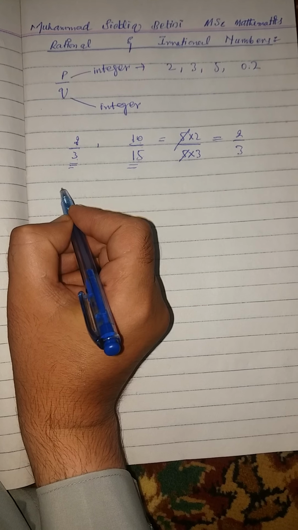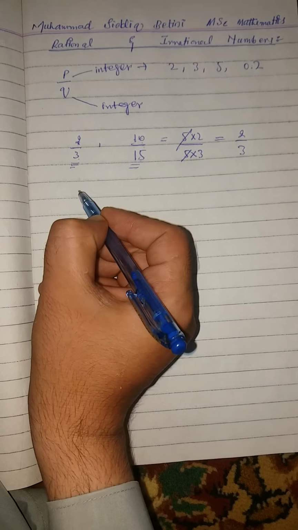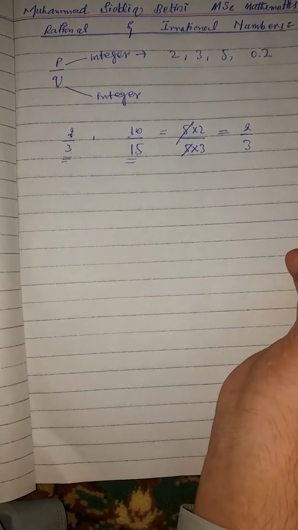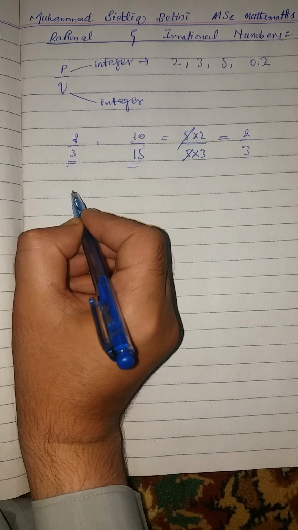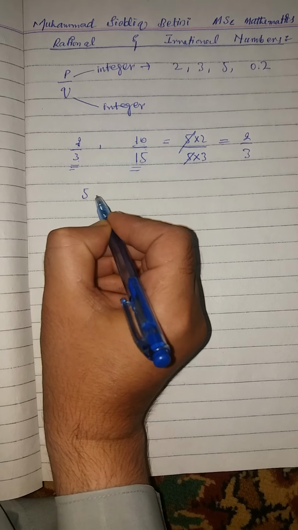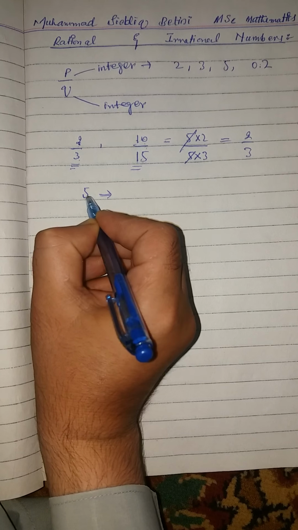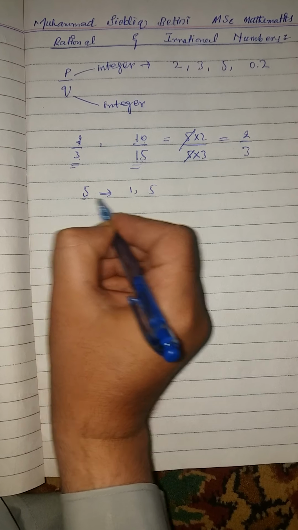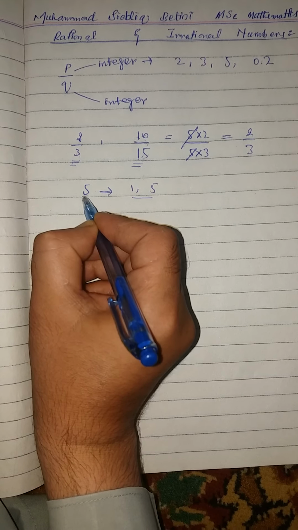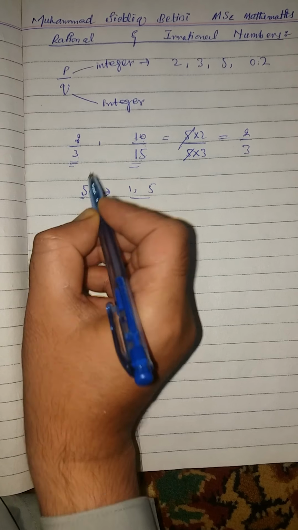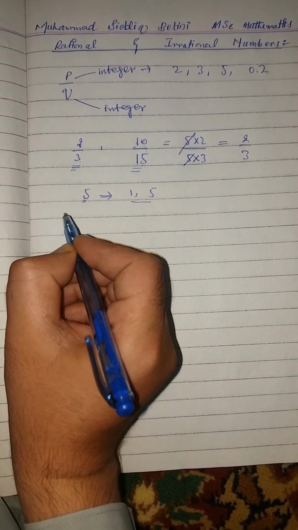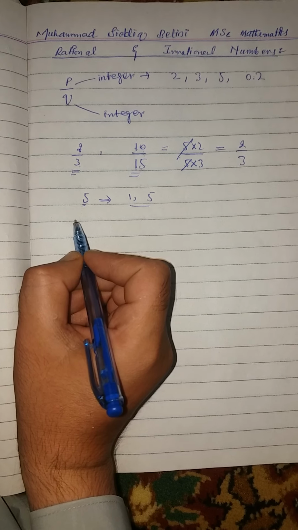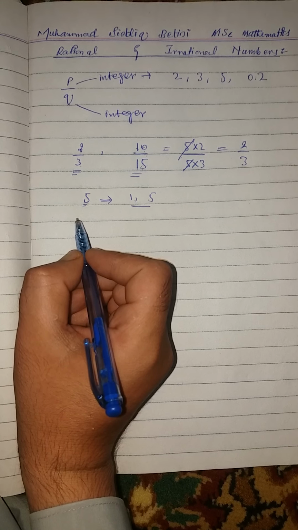What are prime integers? Prime integers are those integers which have only two factors: one is itself and the second is 1. Suppose I have the number 5. 5 has two factors. We can divide 5 either by 1 or by 5. So 5 has only two factors, so this 5 is called a prime integer. Now relatively prime integers are the integers which do not have any common factor except 1.